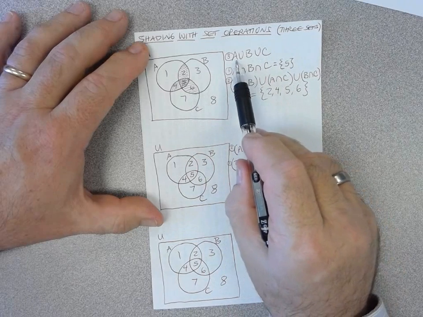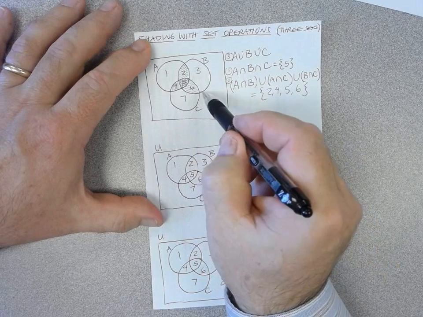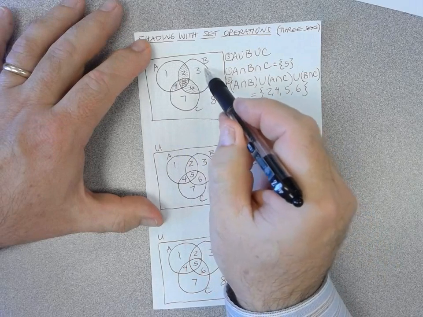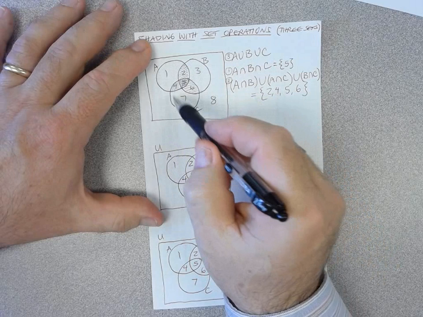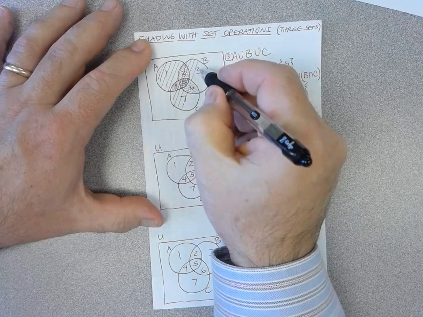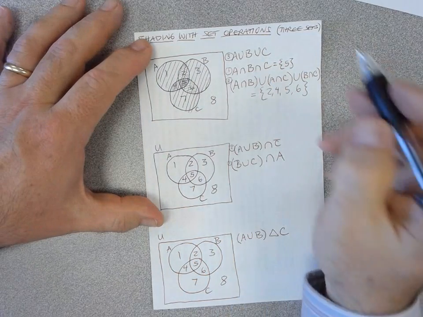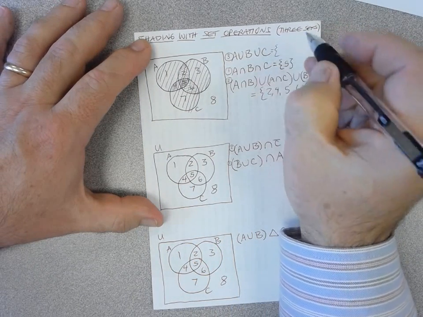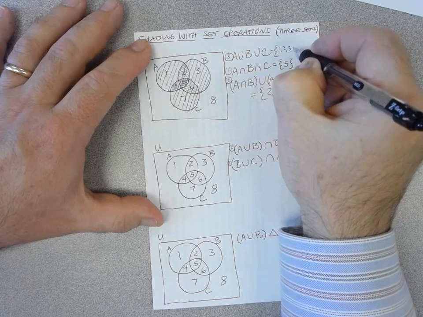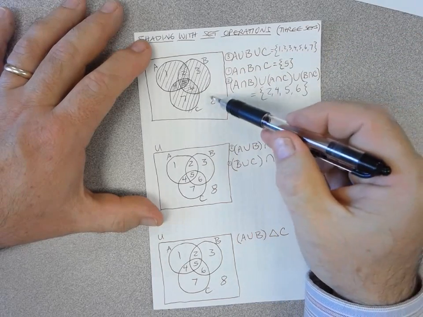Now the union of A, B, and C, that's just going to be anything that's in A or B or C, 2 of them or all 3 of them, like this. Okay, so in that case, the union is 1, 2, 3, 4, 5, 6, 7. The only thing that's not a part of the union is 8.